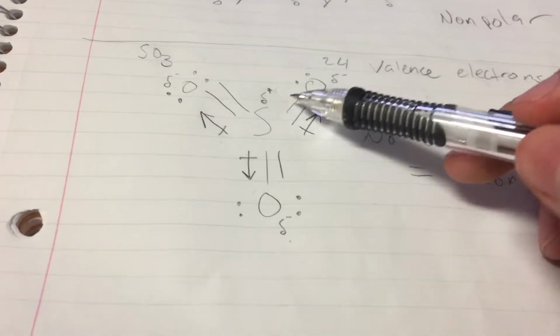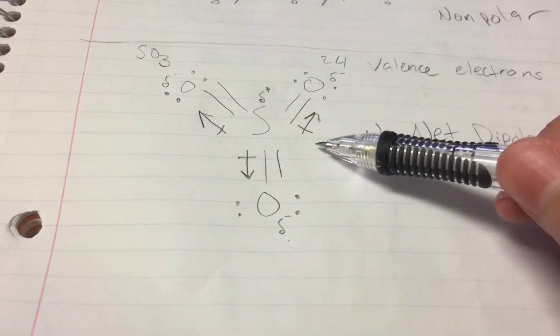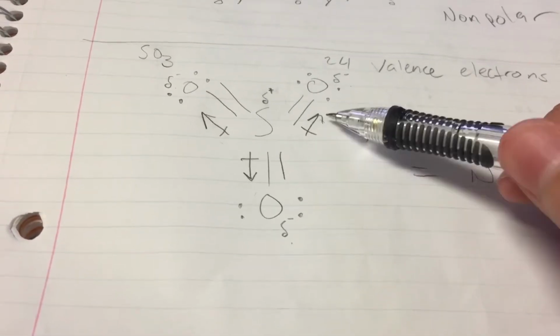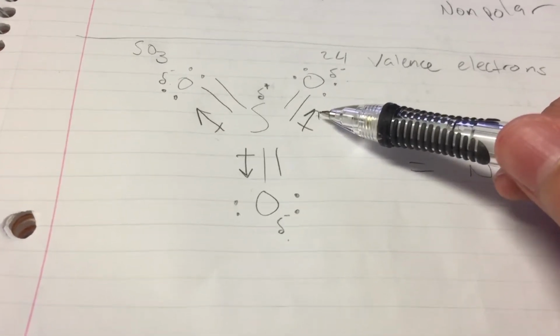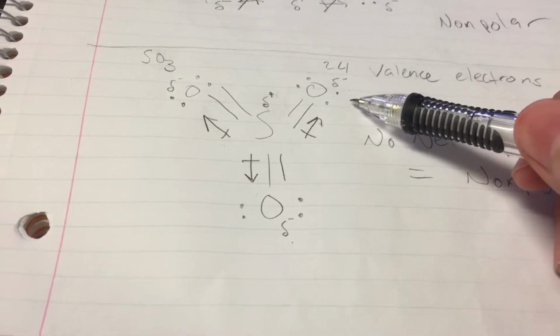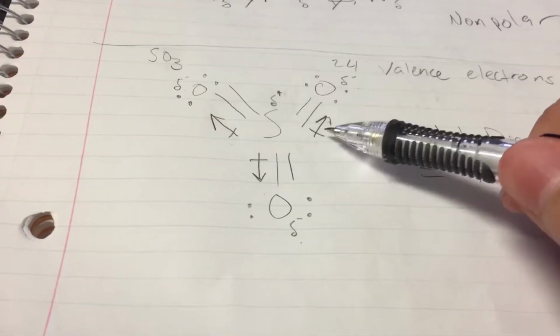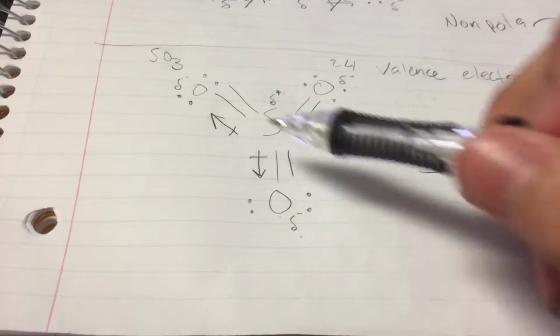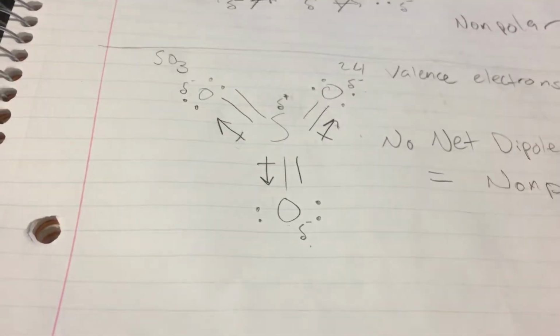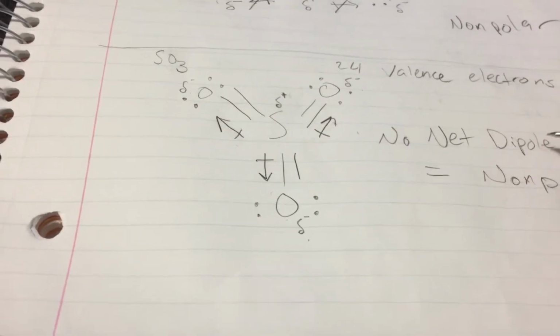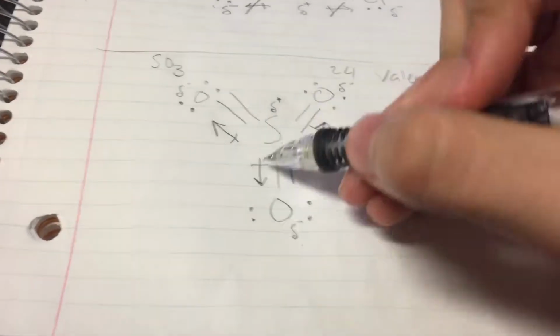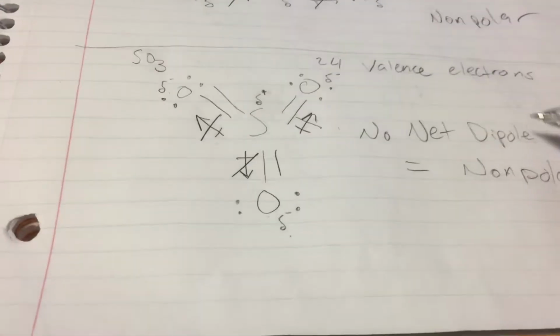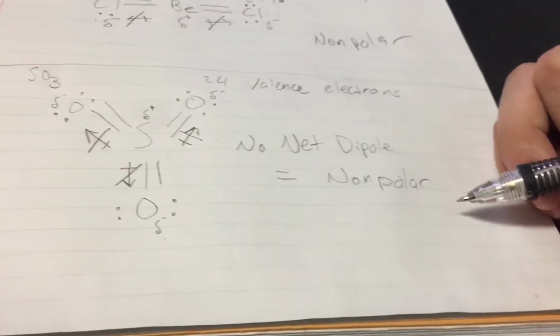The S is delta positive, and the bond dipoles are going to be facing the oxygen because it is more electronegative. So each of the arrows is going to be facing the oxygen. And in this case, again, there is no net dipole because each of these cancels, and that gives us, again, a non-polar bond.